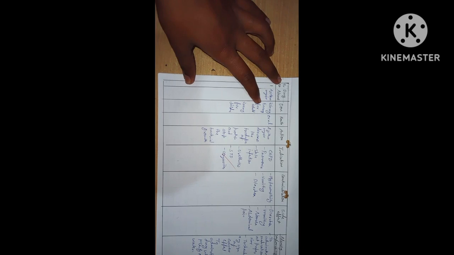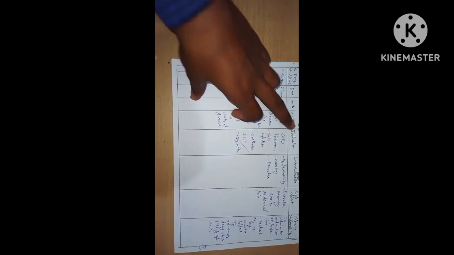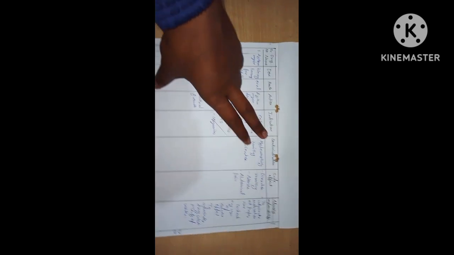First drug name is azithromycin, dose 250 mg, 500 mg for adult, 200 mg for children. Route is oral. Action: azithromycin decreases the production of protein and stops bacterial growth. Indication: COPD, pneumonia, skin infection, urethritis, STD, conjunctivitis.